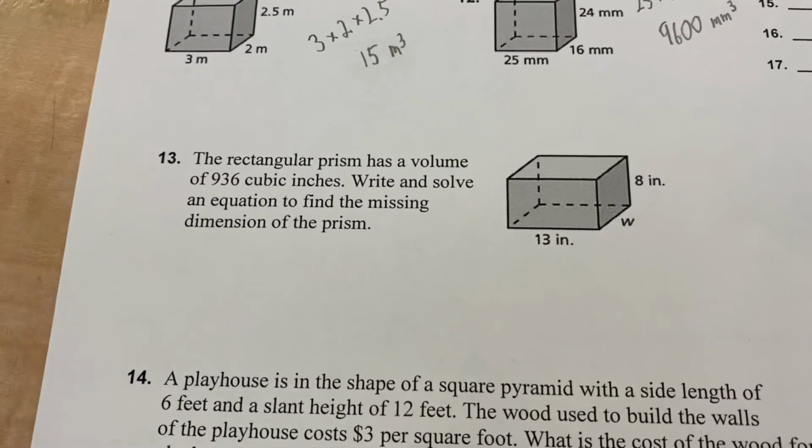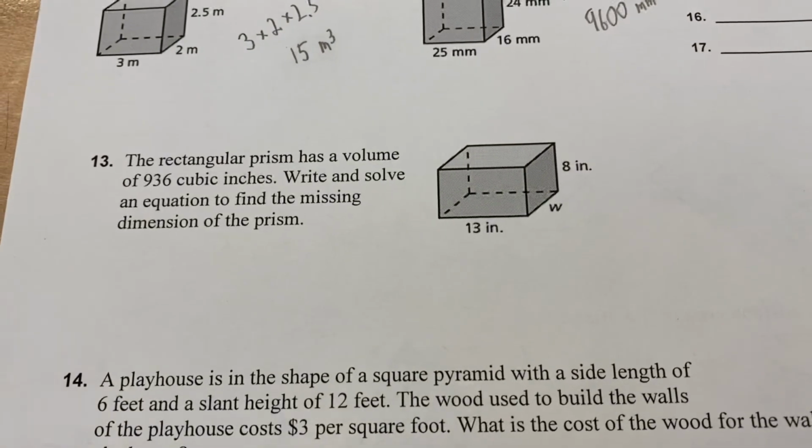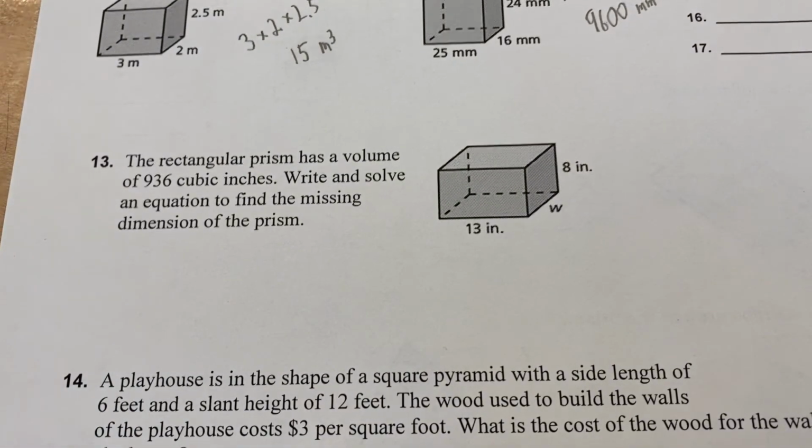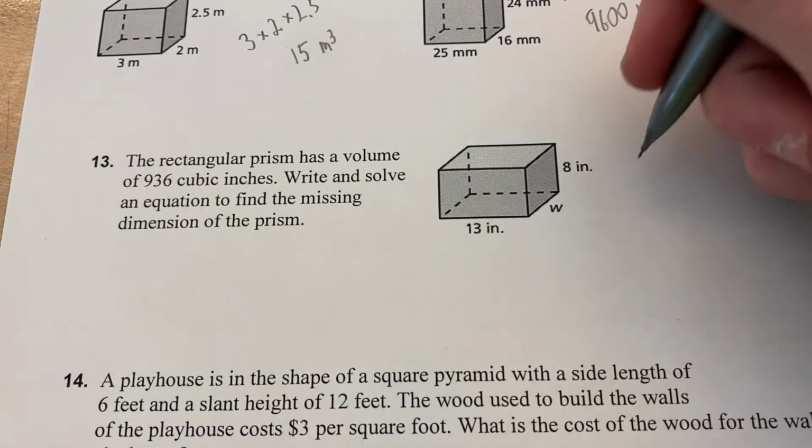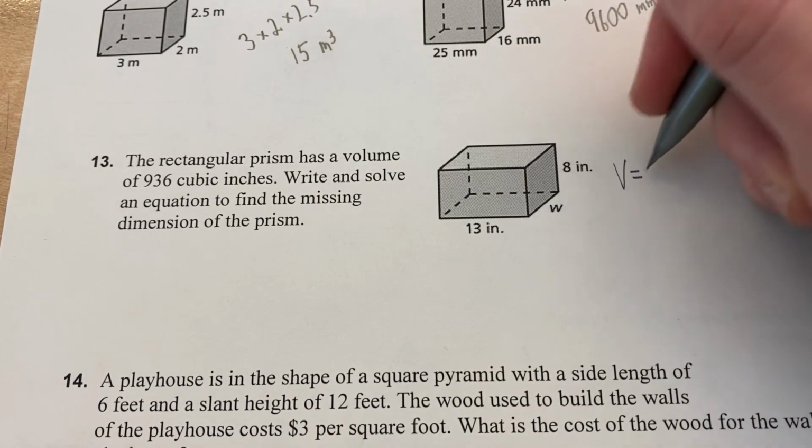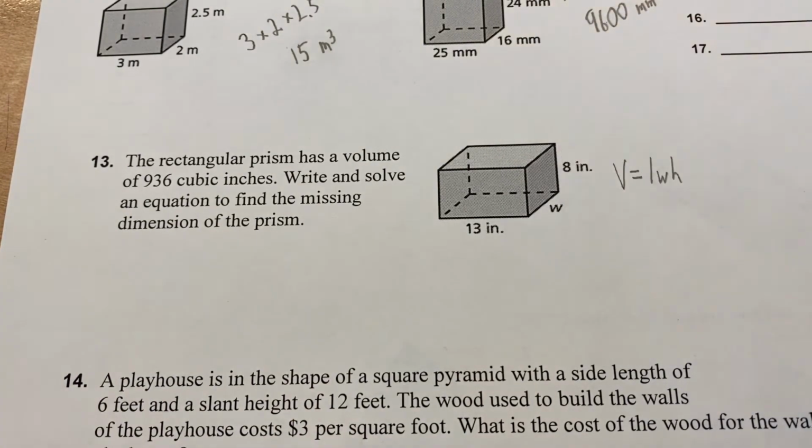Number 13. The rectangular prism has a volume of 936 cubic inches. Write and solve an equation to find the missing dimension of the prism. All right, so this goes back to what we learned in chapter 6, which was 2 chapters ago. So what we want to do is we want to set up our equation. So we know that our volume equation, volume equals length times width times height.